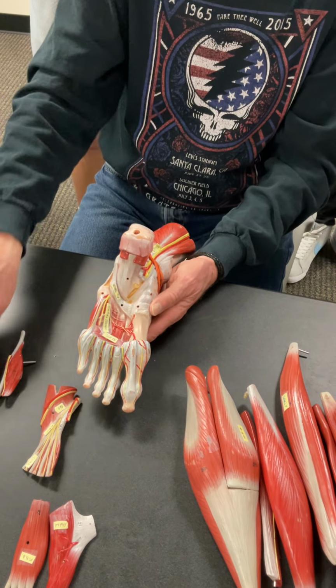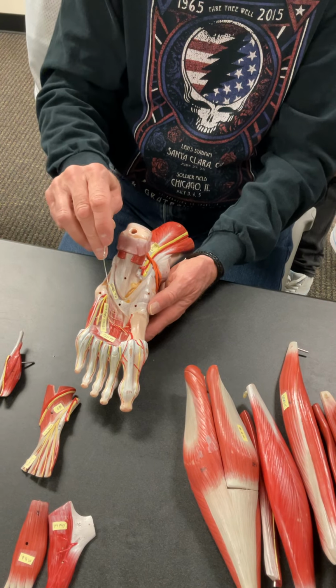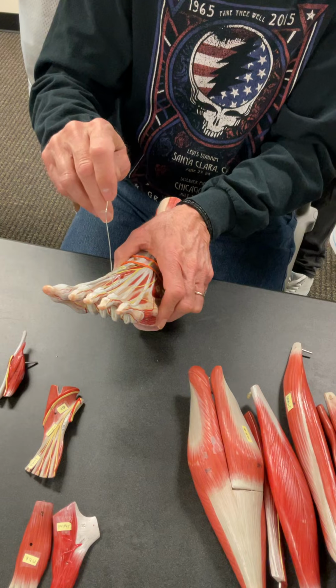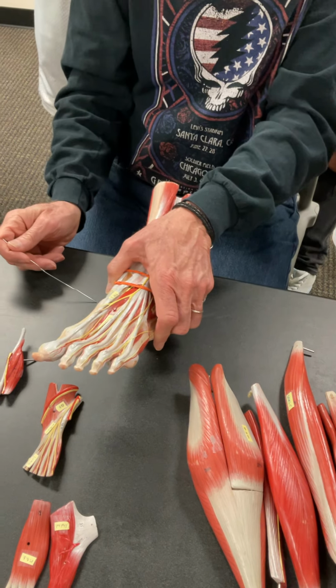All right? And that is your layers. In here would be the plantar interossei, and not really visible down here too well would be the dorsal interossei.